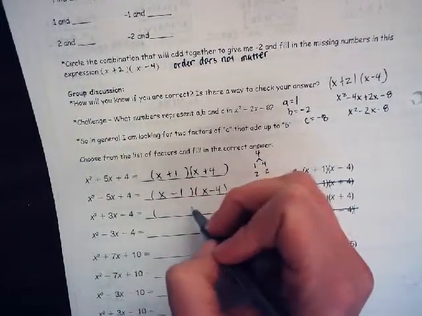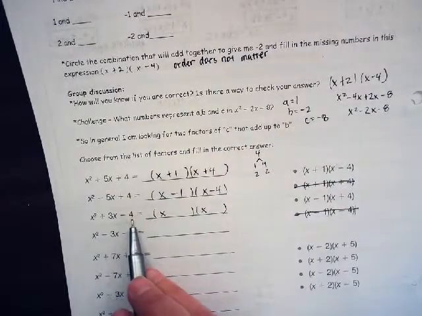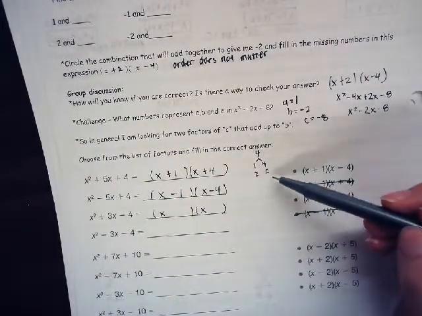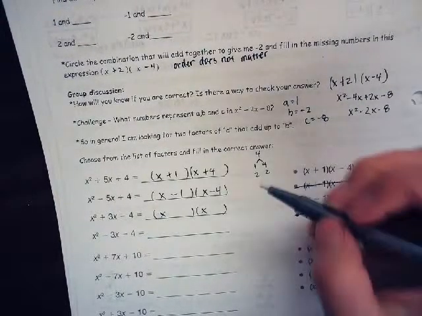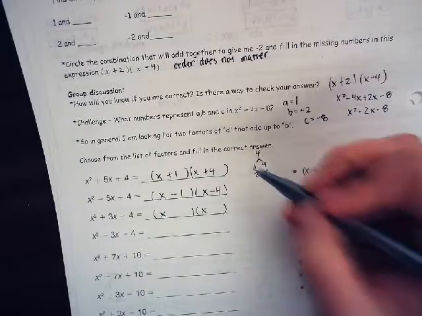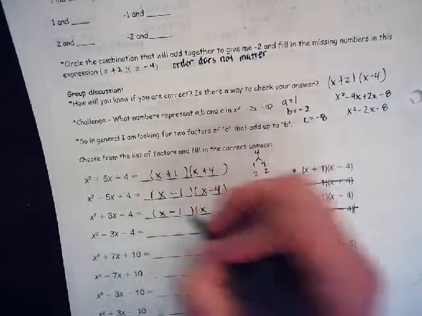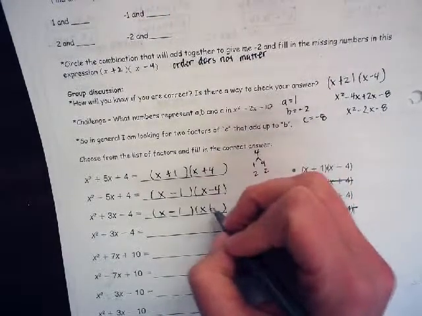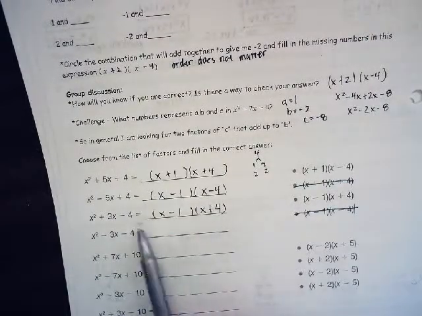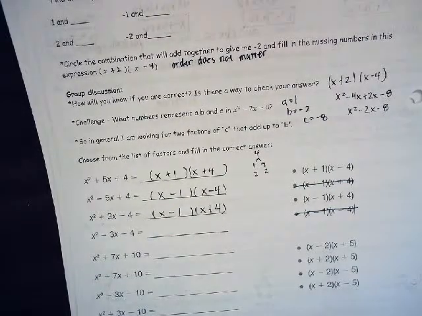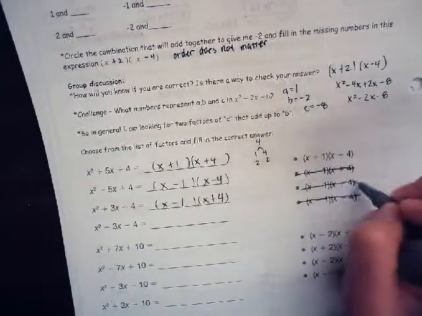And then this one, this time I'm trying to get 3 in the middle. I still only have 4 to work with, so I can use 1 and 4 or 2 and 2. So to get a positive 3, I'm going to have to make 4 positive and 1 negative, because 4 minus 1 would give me 3. So I'd have minus 1 and then positive 4. And notice if I multiply negative 1 times 4, it gives me a negative 4 right there for my last term. And x minus 1, x plus 4 is right here on my list.